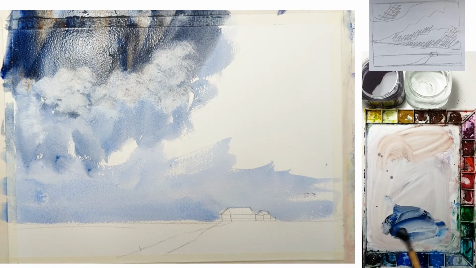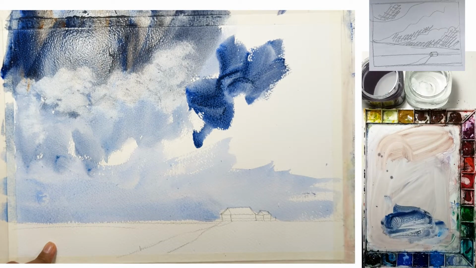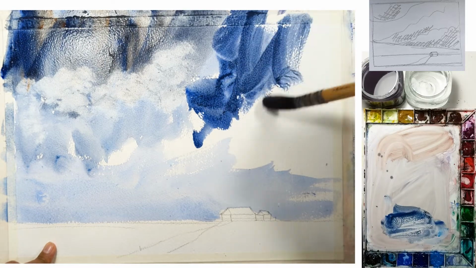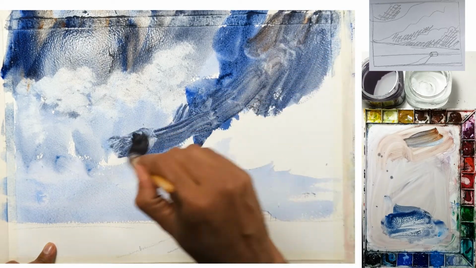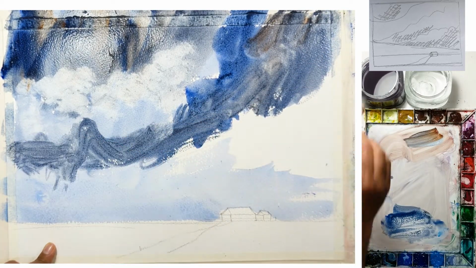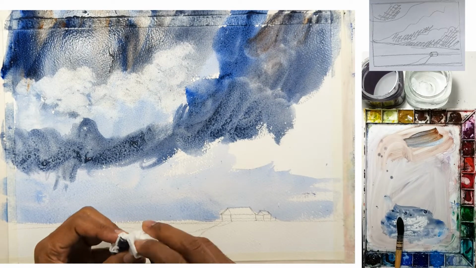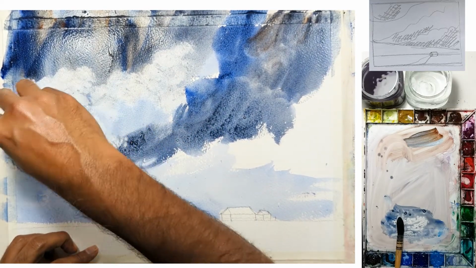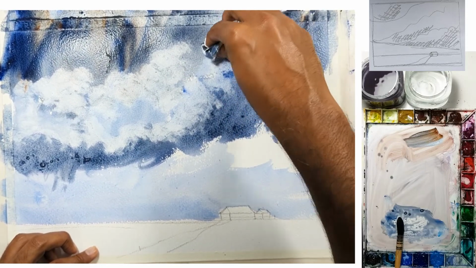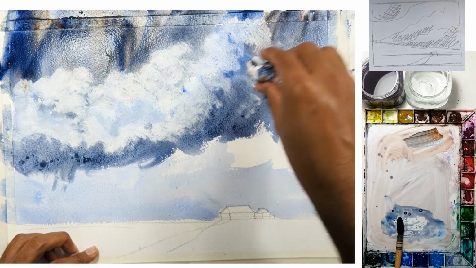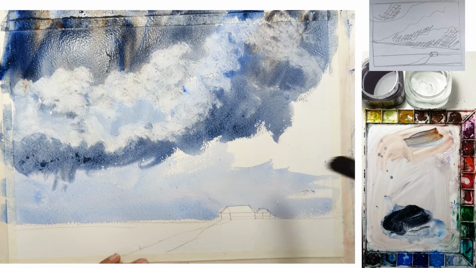Continue with the journey. So I'm going to create a little more blue shapes, add a little more brown. The paper is getting too dry while I'm coming in, and then just creating a little more shadow. And I'm going to go a little more dark here.